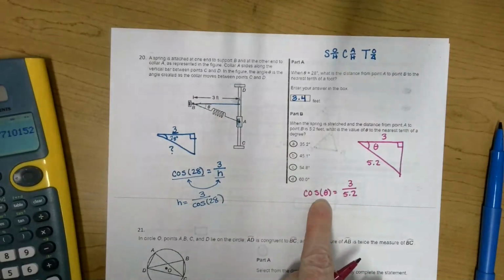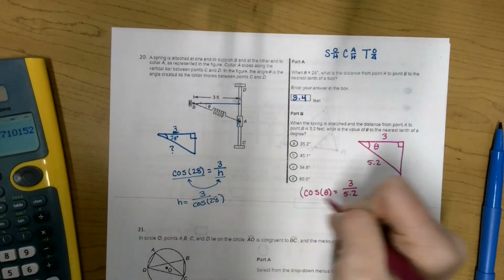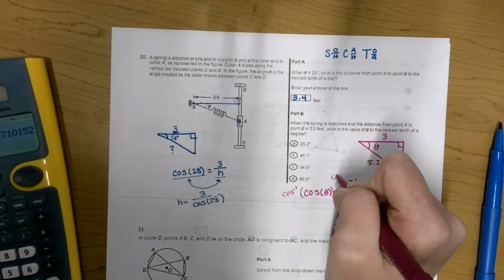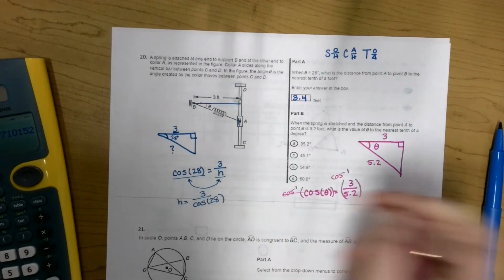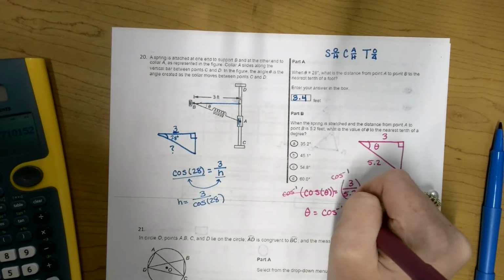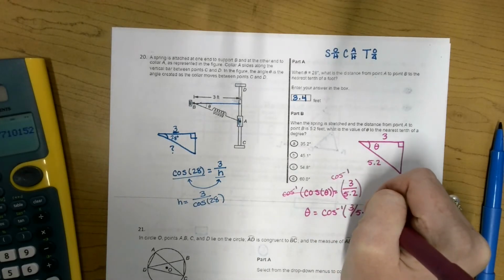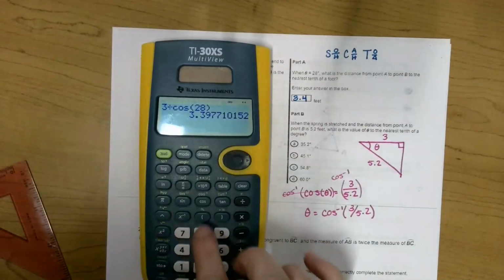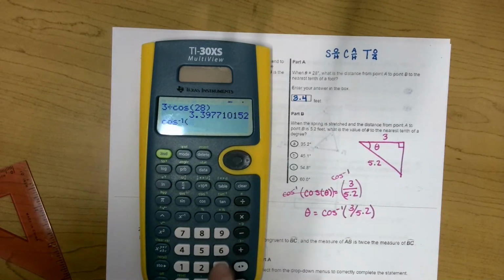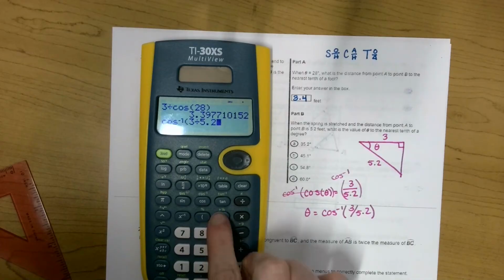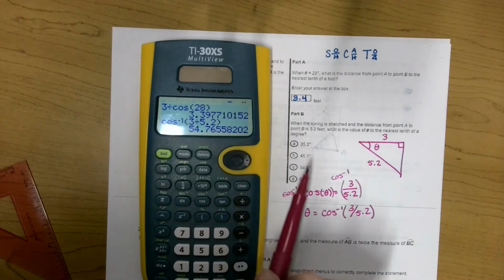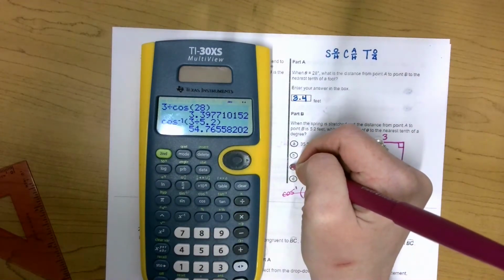Now I want theta by itself, so I have to undo cosine. The opposite of cosine is cosine inverse. Theta is going to equal the cosine inverse of 3 divided by 5.2. So, second cosine to get your inverse, and we're going to put this in parentheses: 3 divided by 5.2. That leaves me with 54.765, which will round off to 54.8.